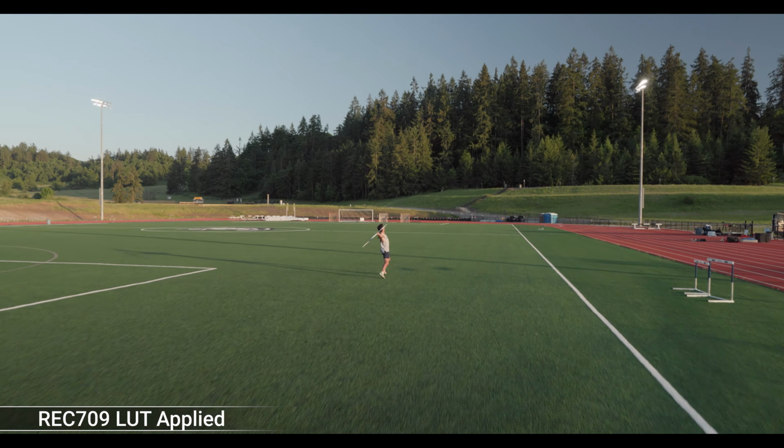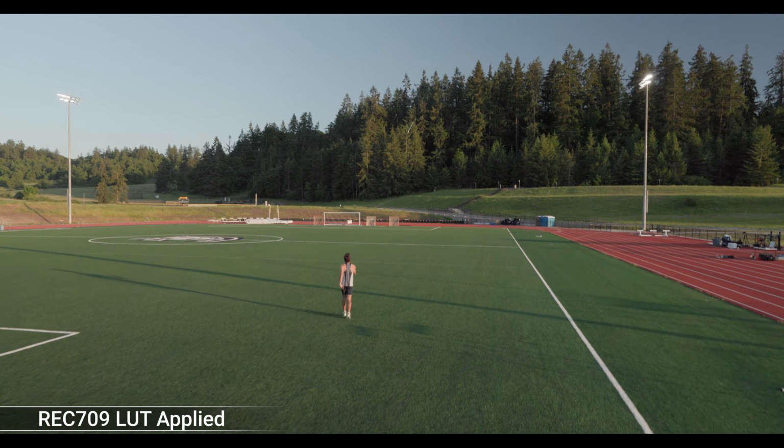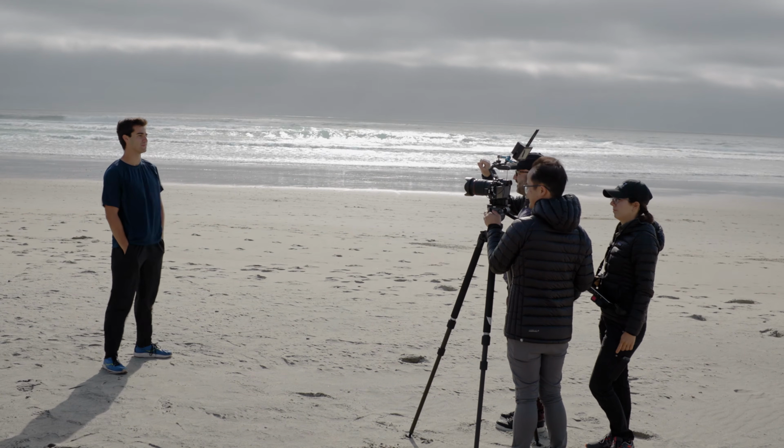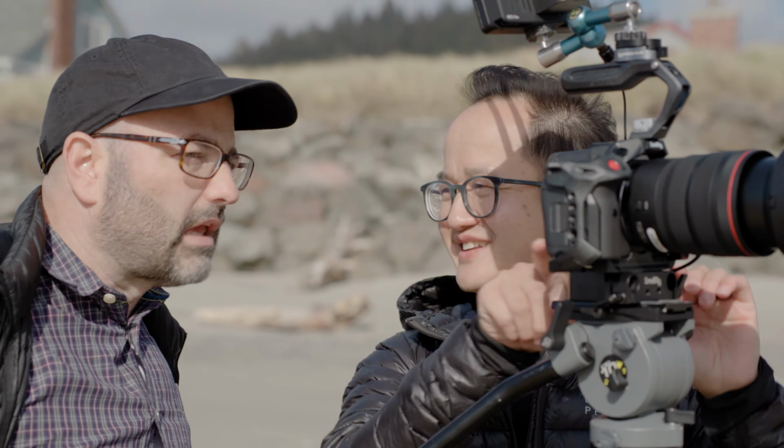We're using that with the drone, but also when we're at the beach with Evan, when we decided that we're gonna pick up an interview and use some green screen.